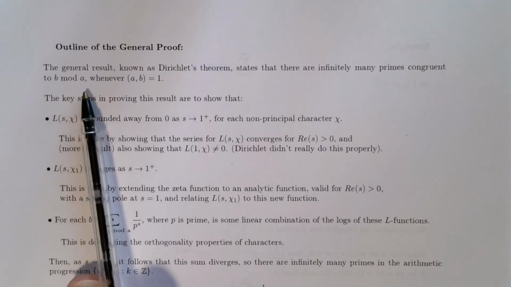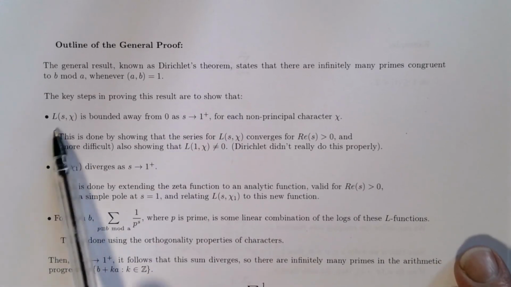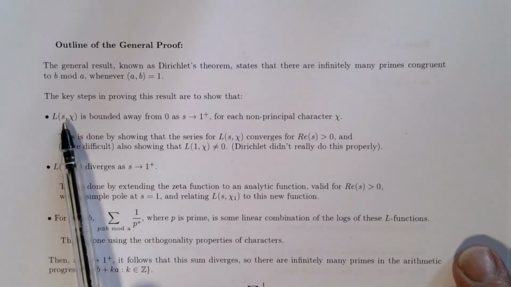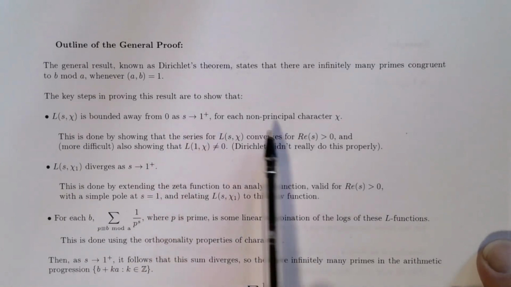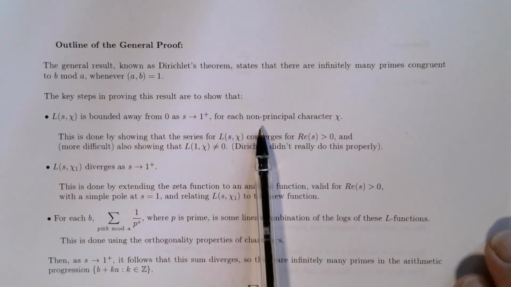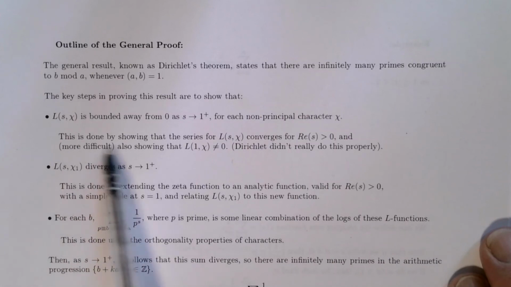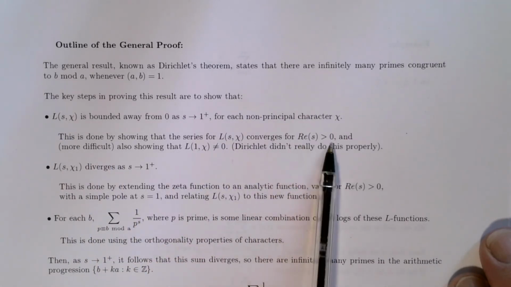And now the key steps in proving the result. First, we have to show that L(s, chi) is bounded away from 0 as s goes to 1 for each non-principal character chi, which is what we've been doing in the examples up till now. We're going to do this by showing that the series L(s, chi) converges for real part of s bigger than 0.